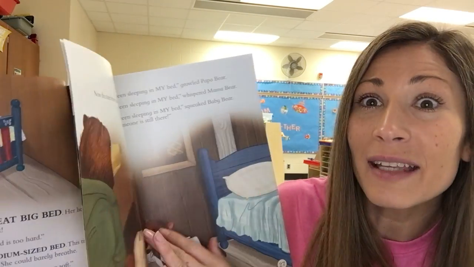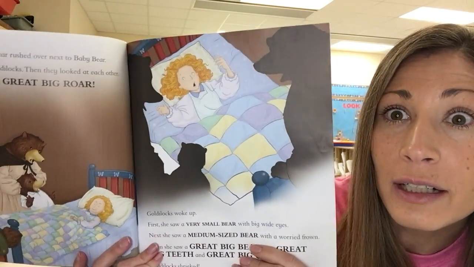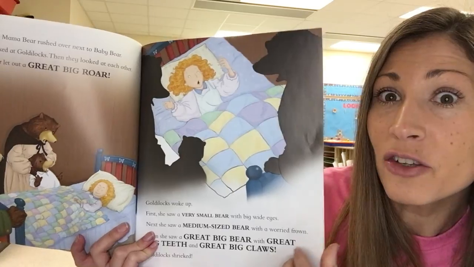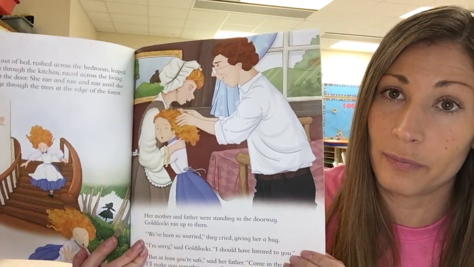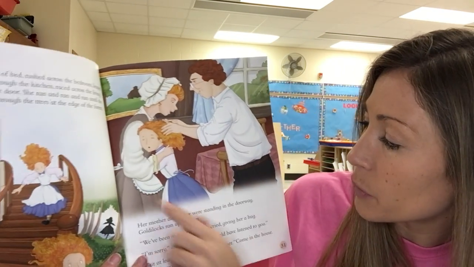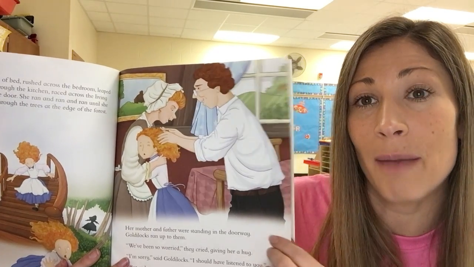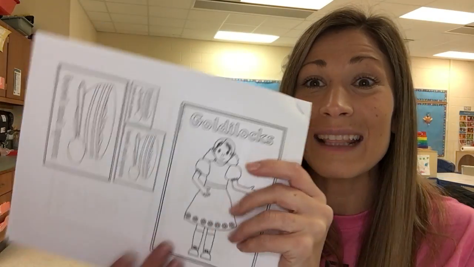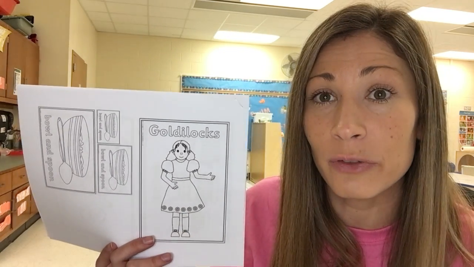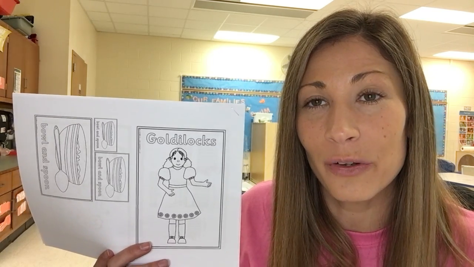All right, and then what happened at the end of the story? Look, the bears came home and they found her in the bed and she was startled. And so she ran all the way back home. And then her parents were happy because they were worried about her, right? They were happy she was home and safe. All right, have fun with coloring your worksheets and cutting them and creating your own props to retell the story, Goldilocks and the Three Bears at Home, with your families.